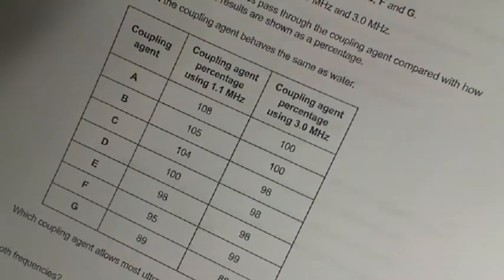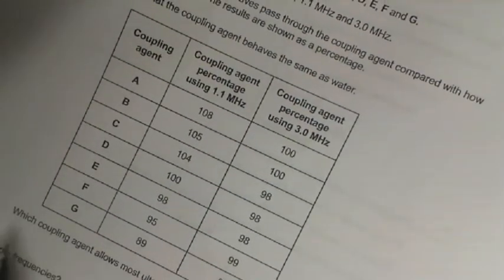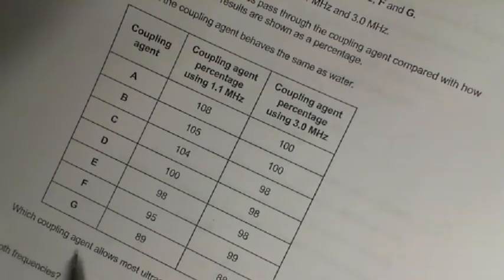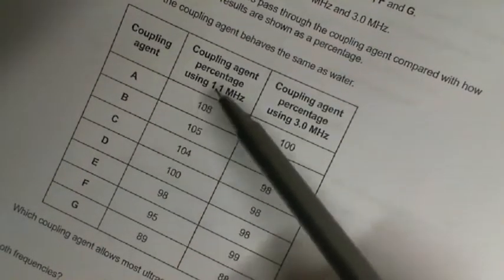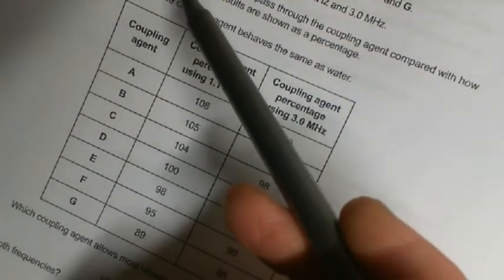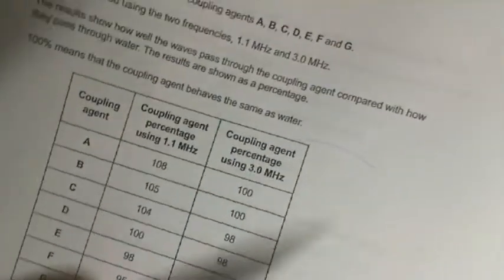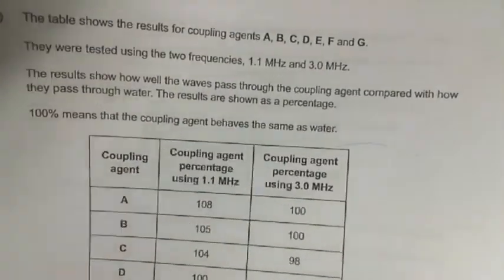Part E. So loads of information, so I jump straight to the question bit and then I'll go back. Which coupling agent allows most ultrasound to pass through at both frequencies? So you've got 1.1 megahertz and you've got 3 megahertz, and the table is telling you what, so I'm going to have to read more of this. You see how I'm going back up there to read more because I still don't know enough to be able to answer the question.